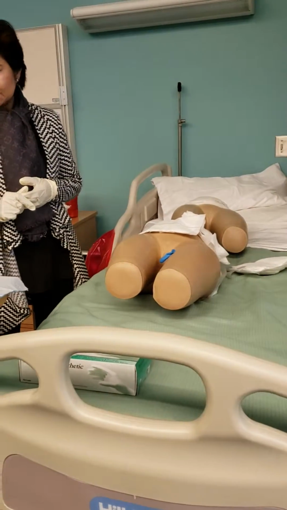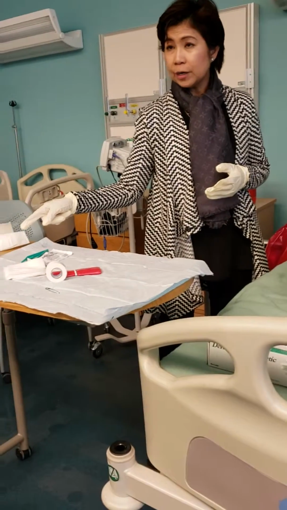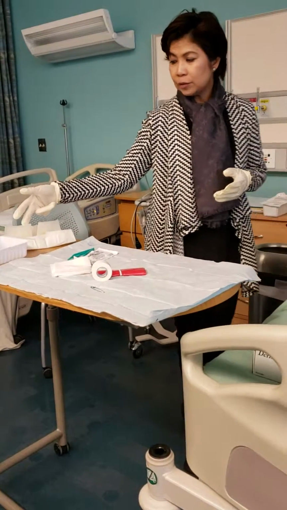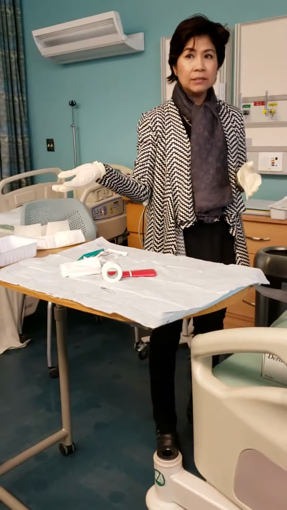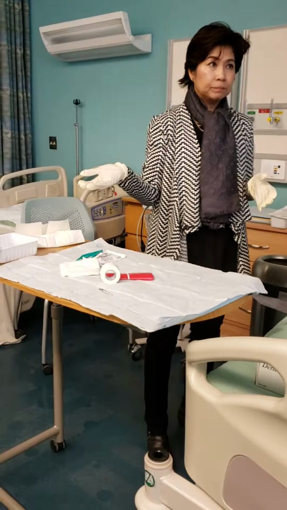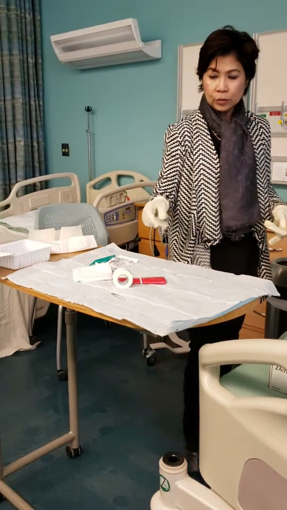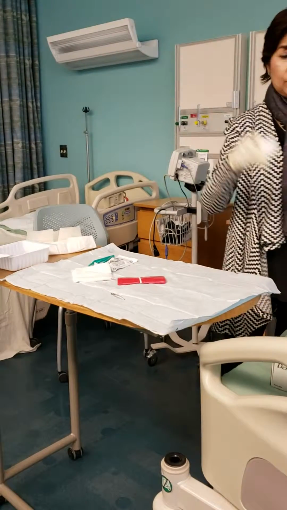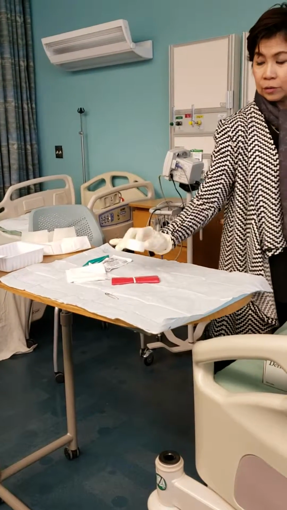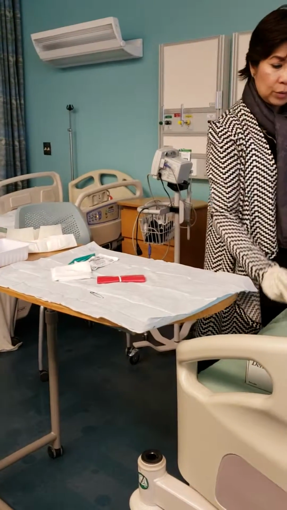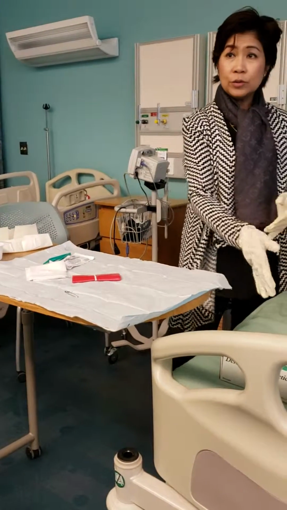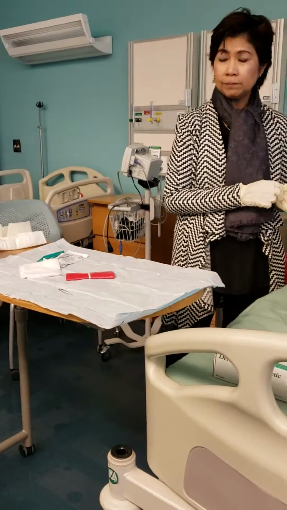Why? Because your tray, especially this one, only has the plastic tape. What if your patient is allergic to the plastic tape, but you got the paper tape from the supply room? So this one you can do clean gloving.